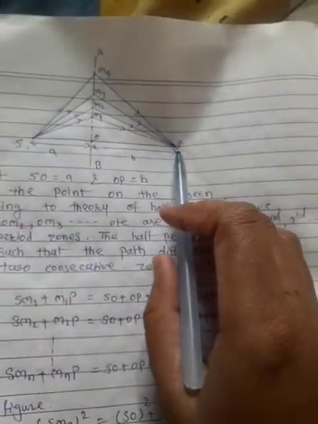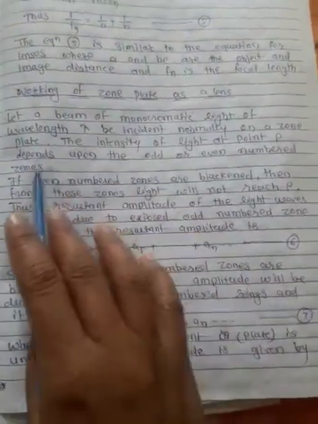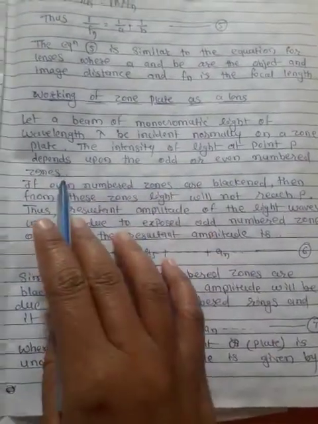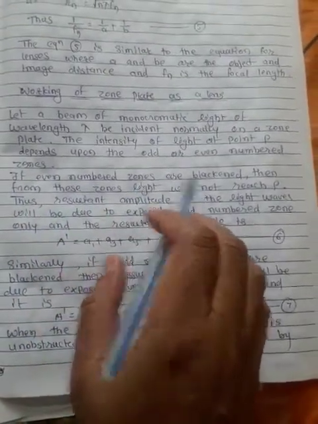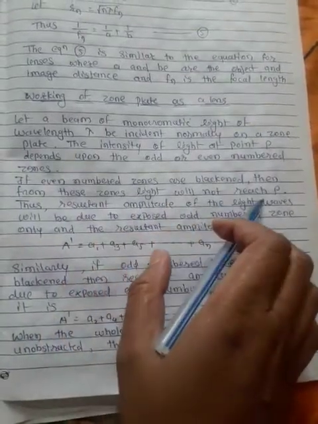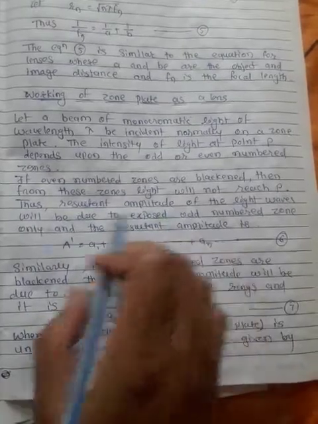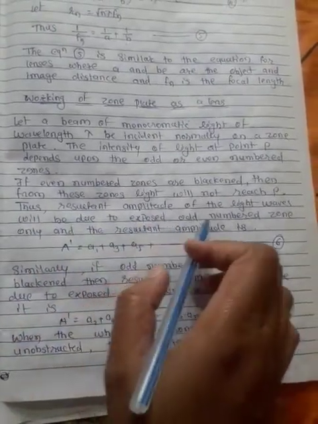Then it forms the image on the screen at point P. The intensity of the light at point P depends upon the odd or even number zones. If the even number zones are blacked, then from these zones light will not reach point P. Thus the resultant amplitude of the light waves will be due to the exposed odd number zones.